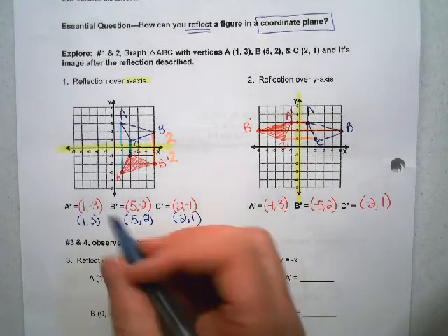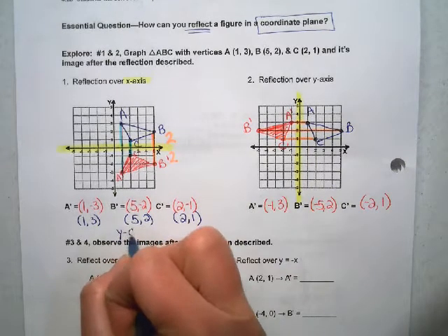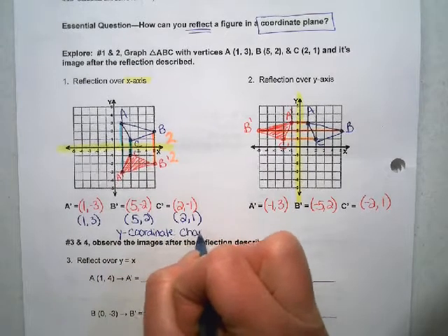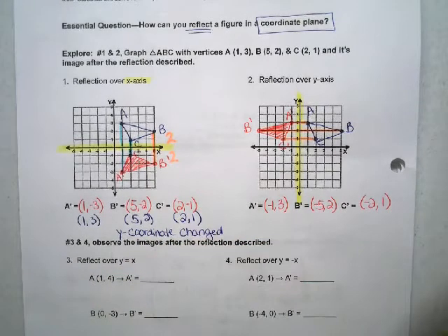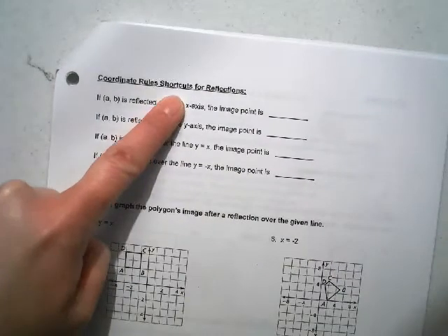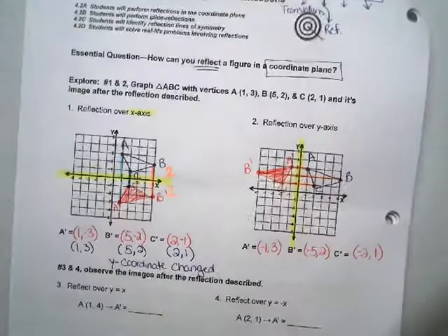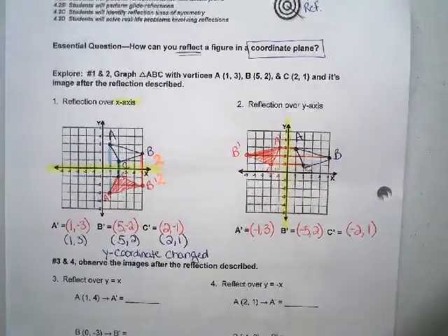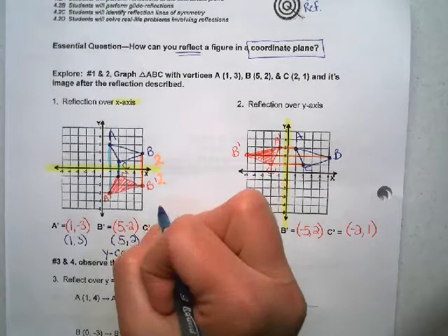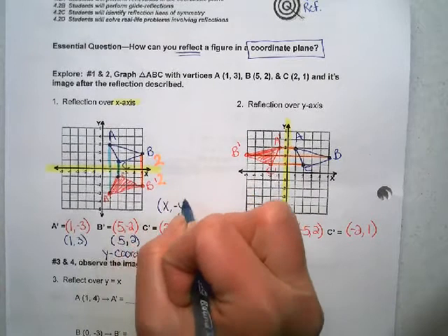If we were in class, I hope you would be telling me that the y coordinate is the one that changed. Here in a second, we're going to be writing down a rule. You can see on this side it says rules or shortcuts for how to do these so we don't have to graph them every single time. But we're just trying to come up with a pattern here. So we're noticing that the y coordinate changed, but the x didn't. So sometimes they like to write it like this.